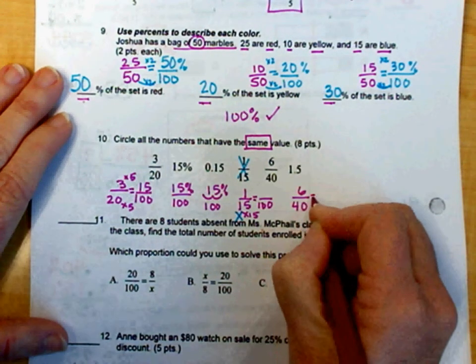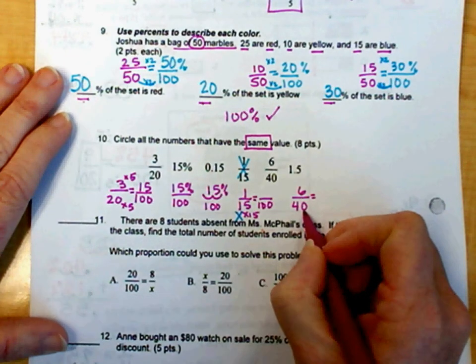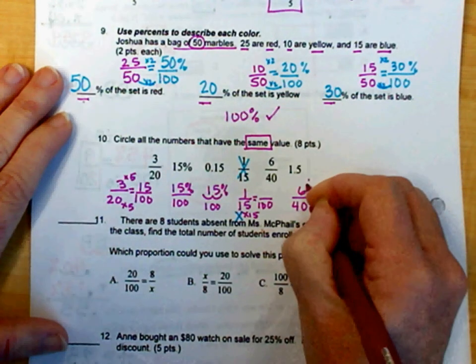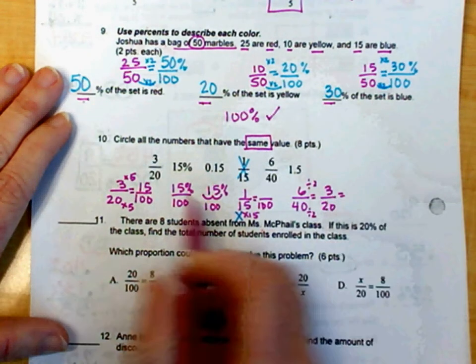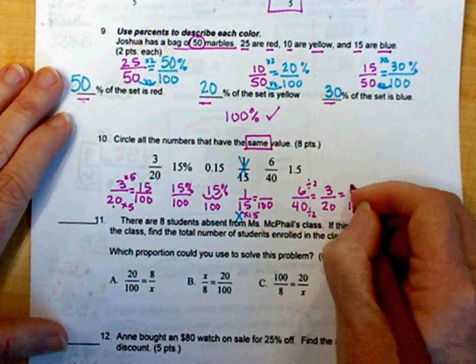I notice that I want to get to 100, but I don't think 40 can go to 100, so I'm going to reduce this down. I'm just going to cut it in half and get 3 out of 20, because I divided by 2 on the top and divided by 2 on the bottom, and this looks exactly like my first problem, which does go to 100, and I get 15.